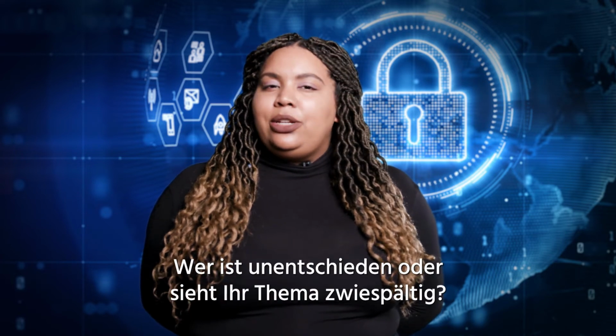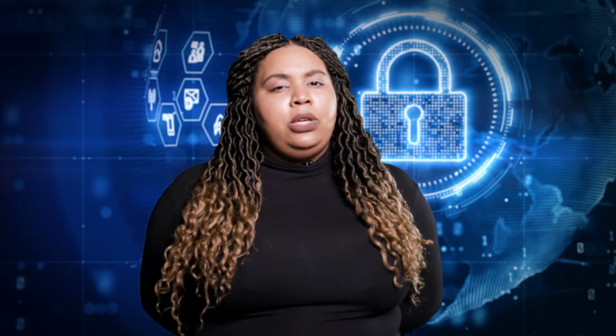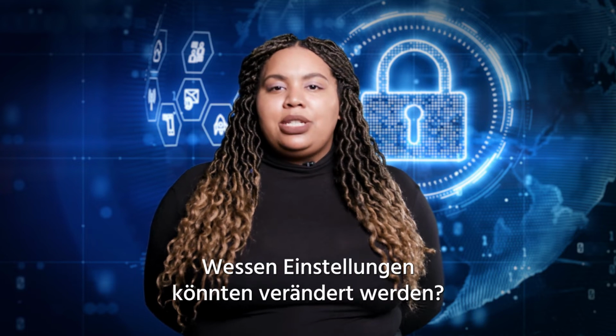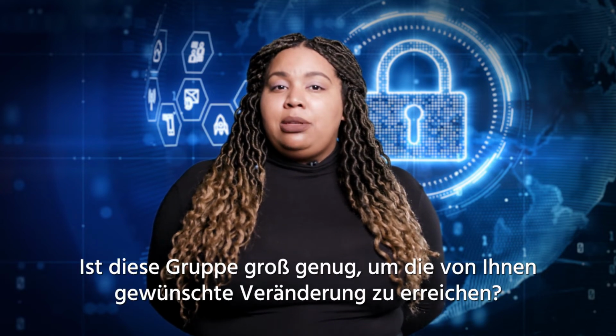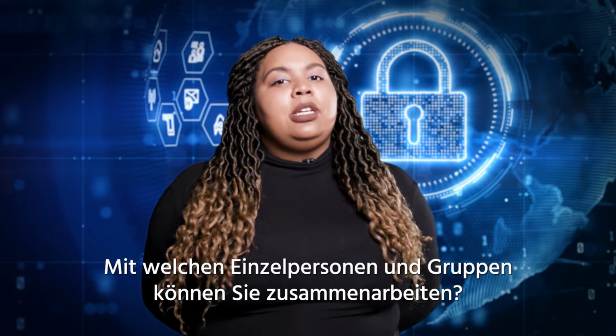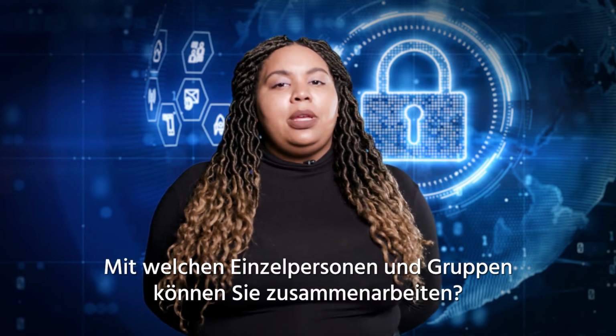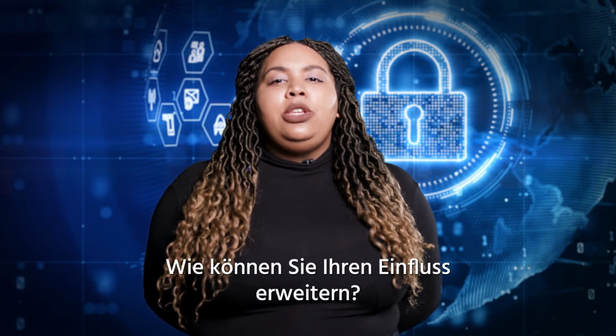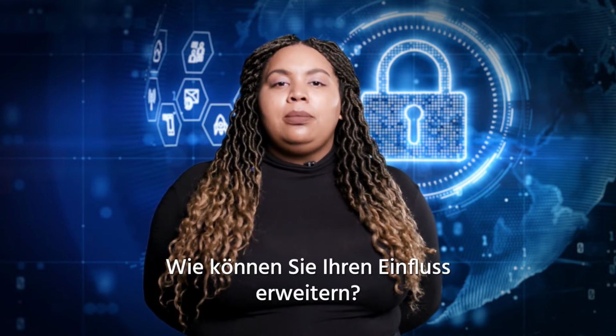Who are the key target groups and decision makers that you need to move? Who is undecided or conflicted about your issue? Whose minds might be changed? Is this group big enough to be able to make the change you want? Which individuals and groups can you work together with? How can you grow your power?